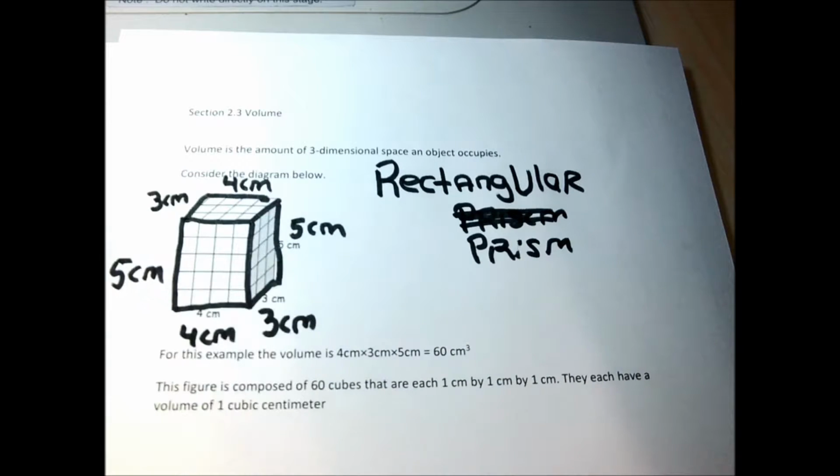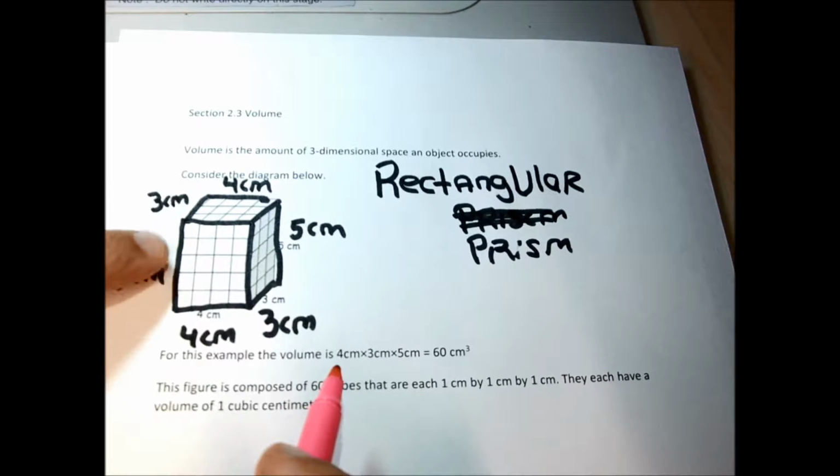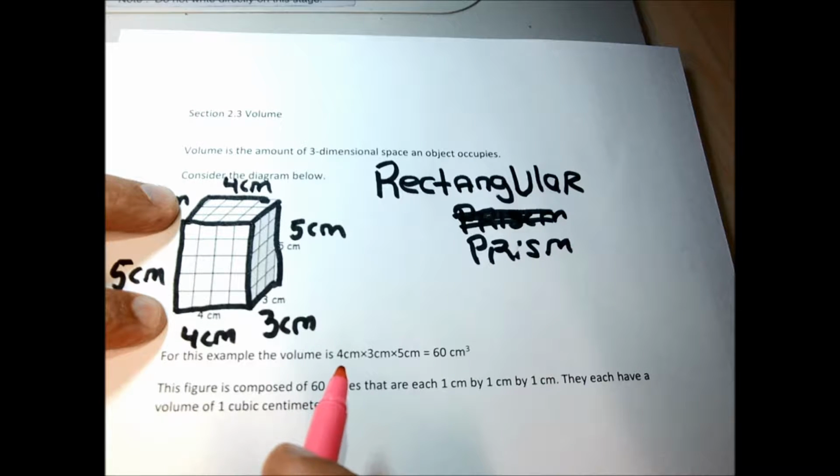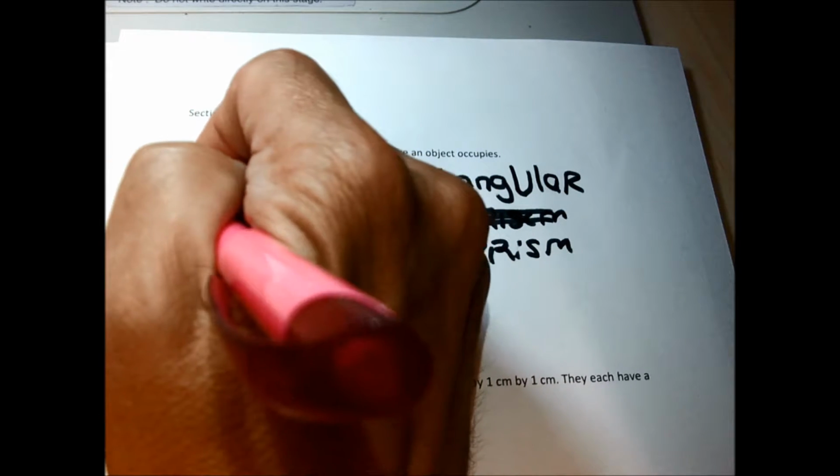And if I wanted to find its volume, I'd need to figure out how many boxes that are 1 by 1 by 1 it takes to fill this up, and that's what this drawing is supposed to show. So there are 1, 2, 3, 4, 5 layers to this, and if I look at the top layer, there's 4 boxes, and there's supposed to be another 4 boxes right there, and another 4 boxes right there.